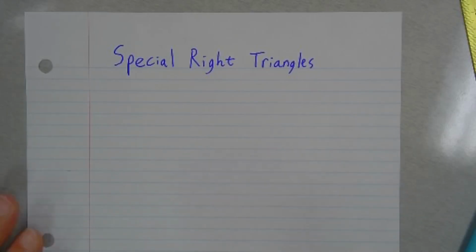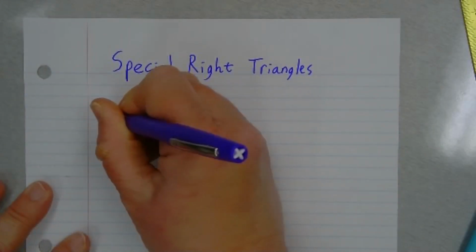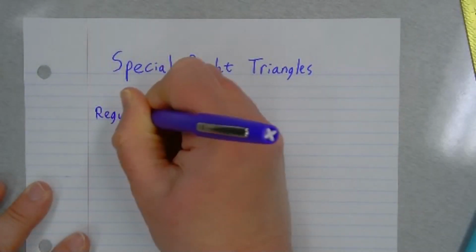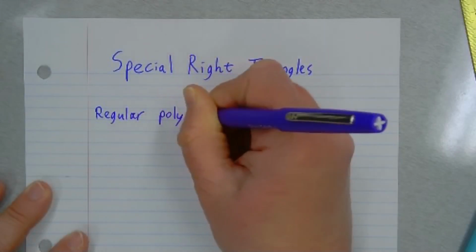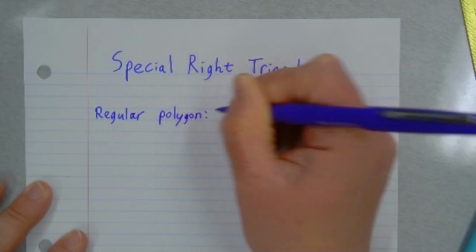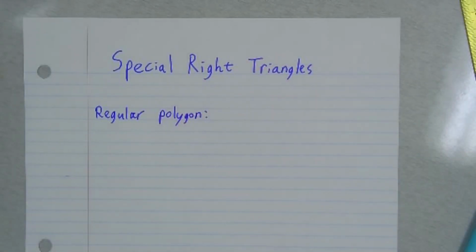So a regular polygon has all sides the same, all angles the same.